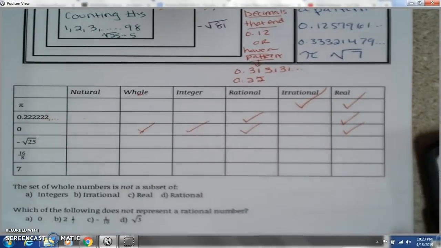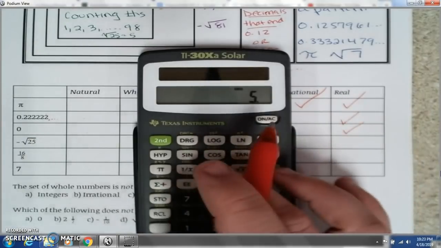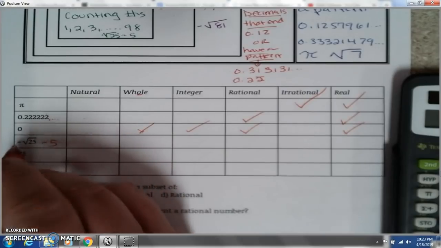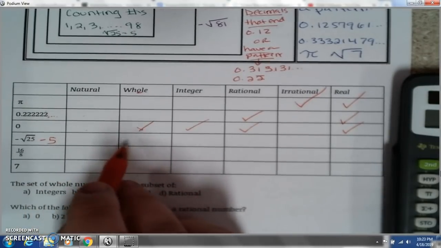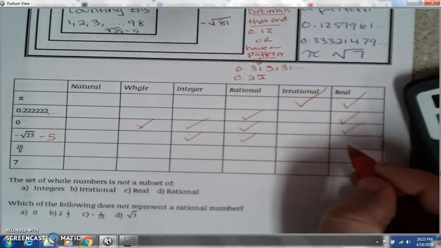Negative square root of 25, again, 25 square rooted is 5, and it's a negative sign on the outside of that radicand, so it's not natural or whole because they don't like the negative people, but it is an integer, it is rational, and it's real.